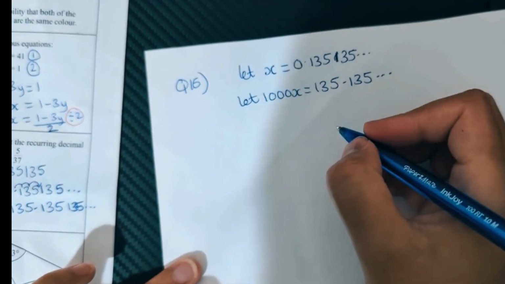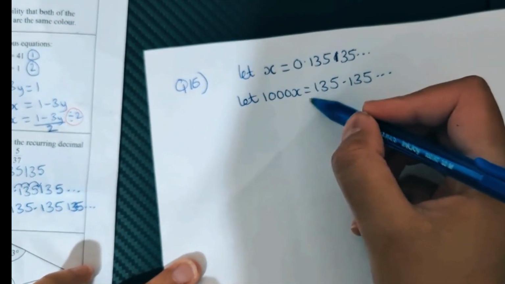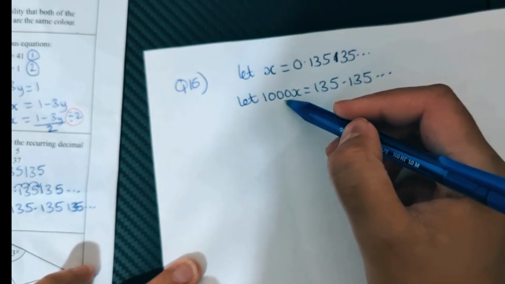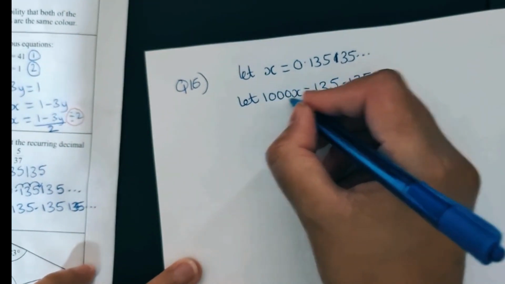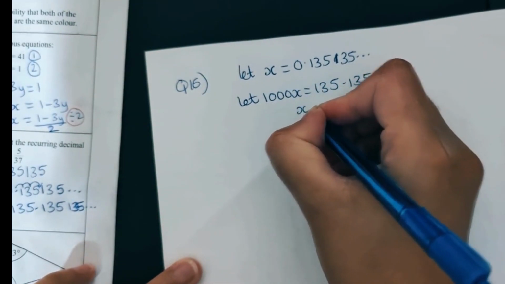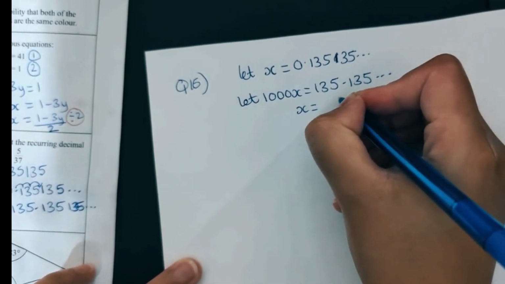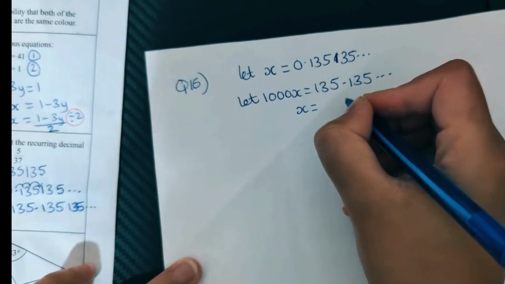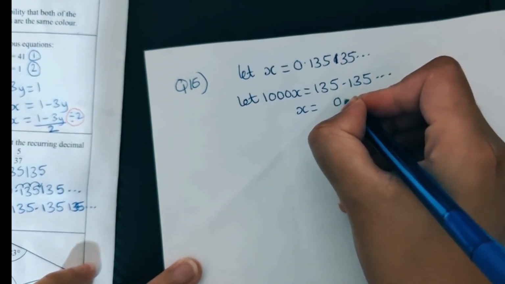And then what we're going to do is subtract the x from the 1000x. So I've already got the 1000x there. I'm going to put down x again, which is equal to 0.135, and I'm going to line it up as follows.